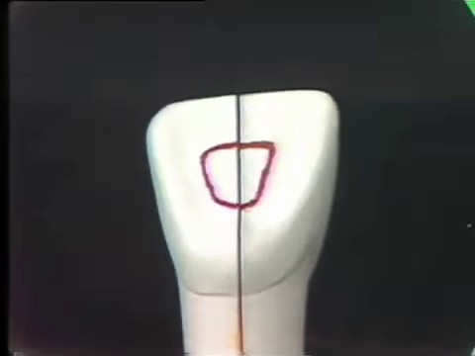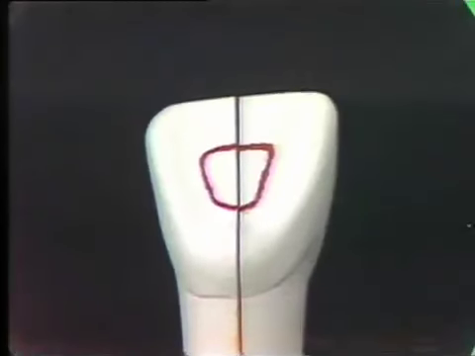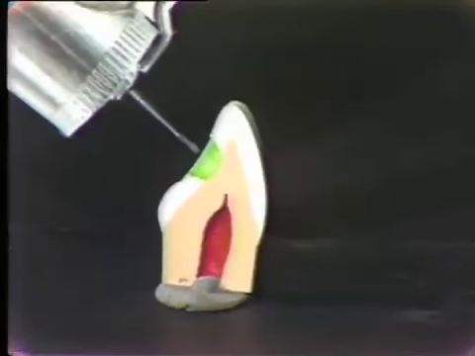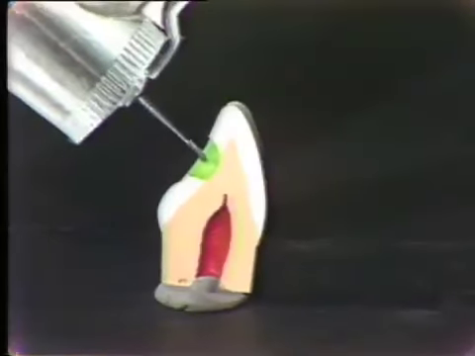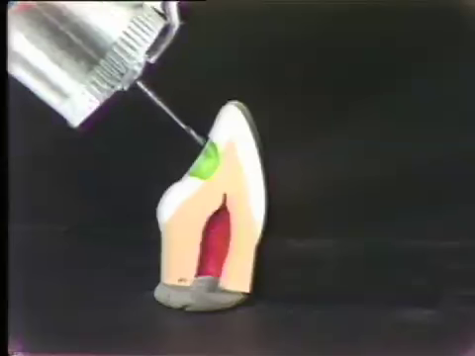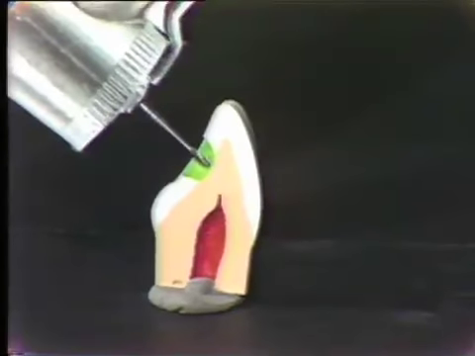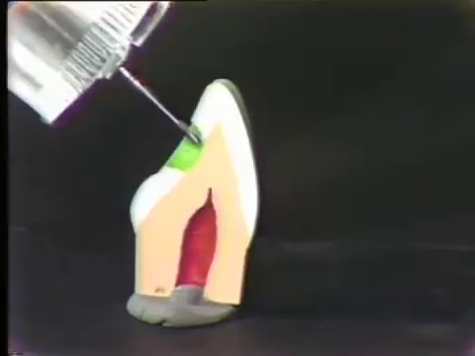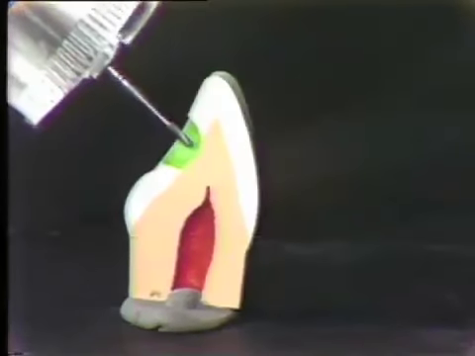The third step is to establish your tentative outline form in the enamel with a high-speed 1057 burr. You hold your high speed at right angles to the surface of the tooth, so the burr forms a right angle with the surface of the tooth. You penetrate through the enamel to the dentin. You extend this laterally until you've roughed out your tentative outline form in enamel.